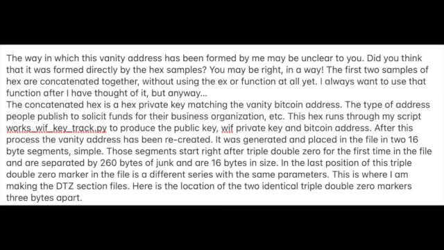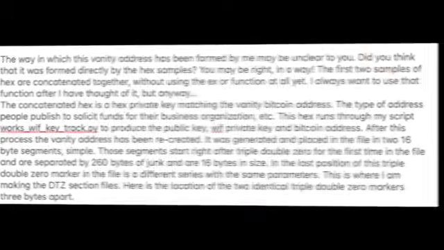It was generated and placed in the file in 2 16-byte segments. Simple. Those segments start right after 0000 for the first time in the file and are separated by 260 bytes of junk and are 16 bytes in size. In the last position of this 0000 marker in the file is a different series with the same parameters. This is where I am making the DTZ section files. Here is the location of the 2 identical 0000 markers 3 bytes apart.